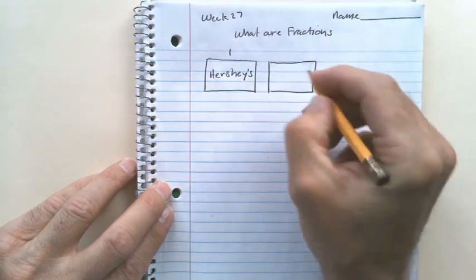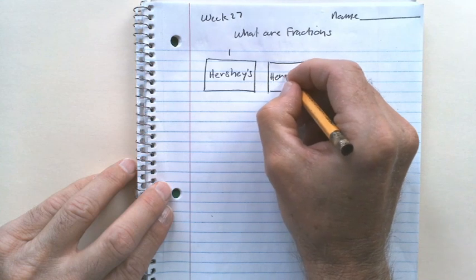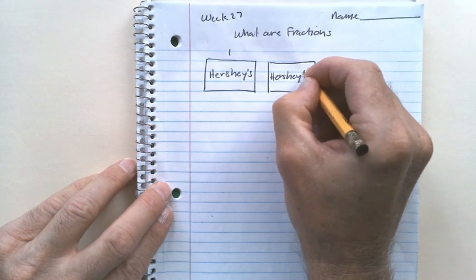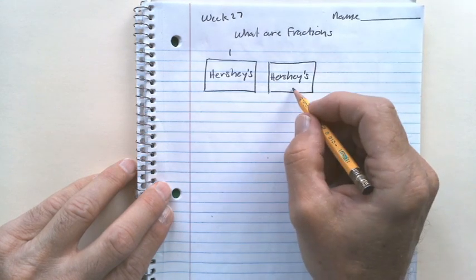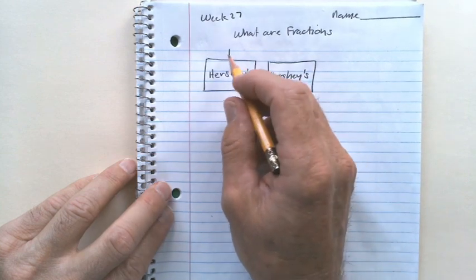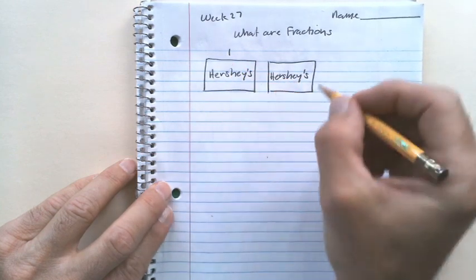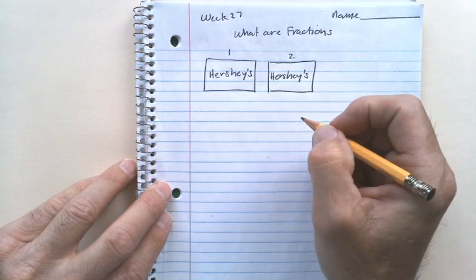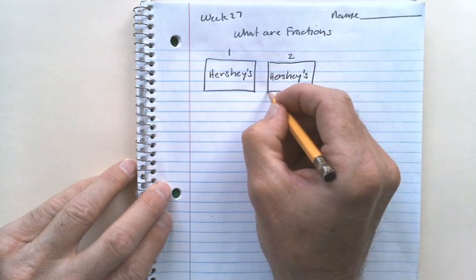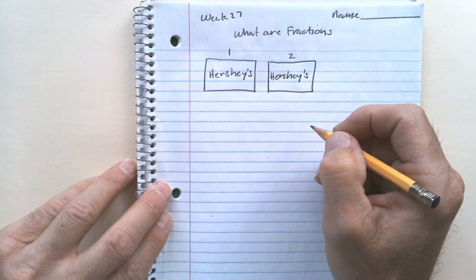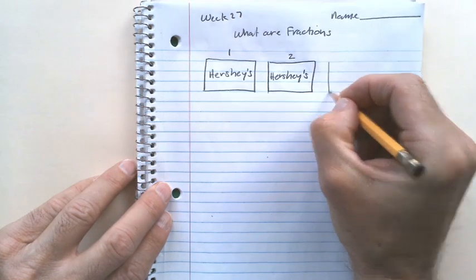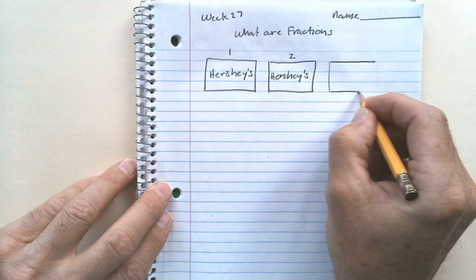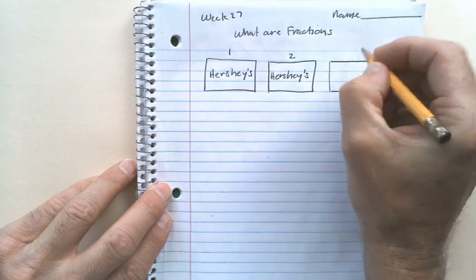And I don't think you guys would be too confused if you said, okay, Mr. Budinger, this is a whole number Hershey bar. This is a second whole number Hershey bar. So I have now two Hershey bars. So that's one part. Let's go ahead and put a third Hershey bar in here. We're hungry. We're going to share these with our friends, and that's when we get to fractions.